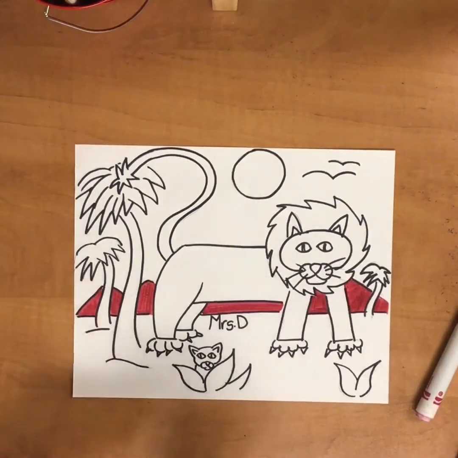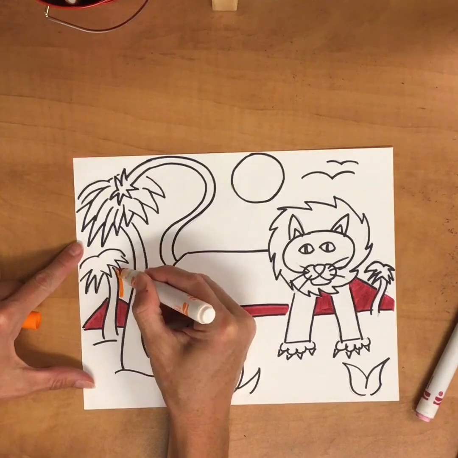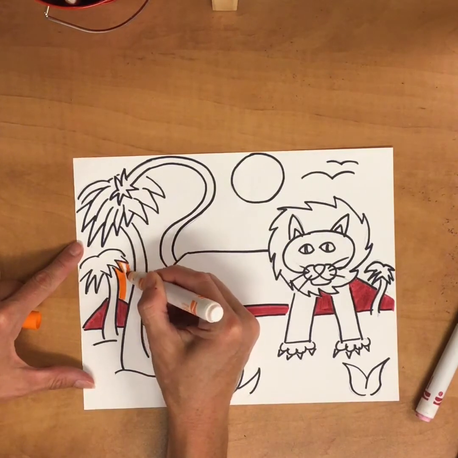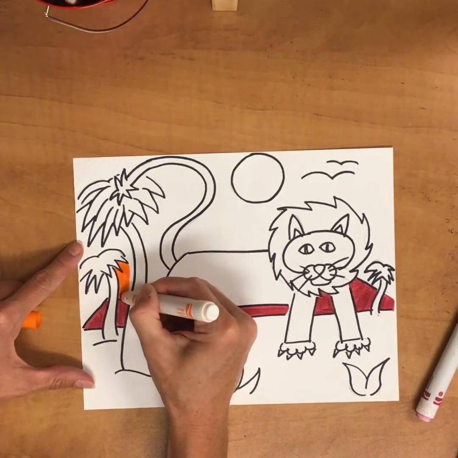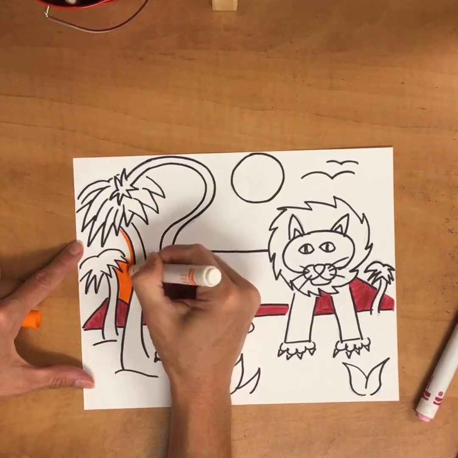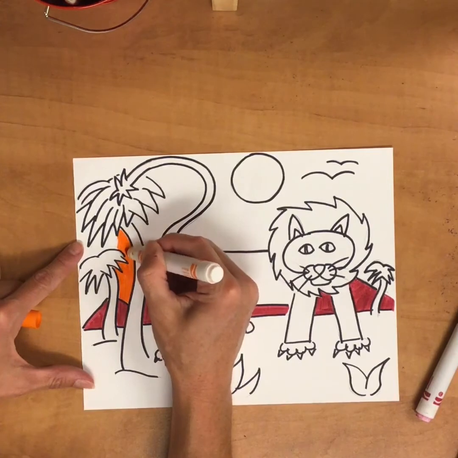I'm going to color in my sky orange. You don't always have to color in your sky blue. I know a lot of times we usually color in our skies blue, but sometimes making it a different color makes it a little more interesting. So I'm going to just go slowly coloring my sky orange. I like to start with my sky. It's usually the biggest and the hardest because it's the farthest away from you.